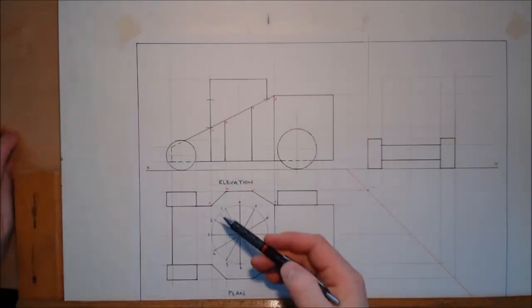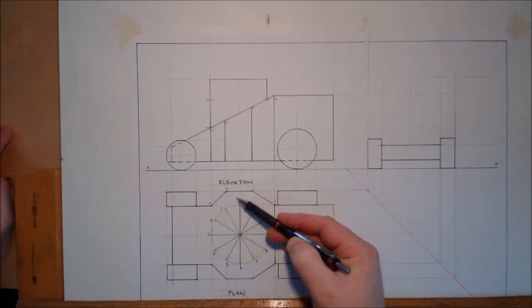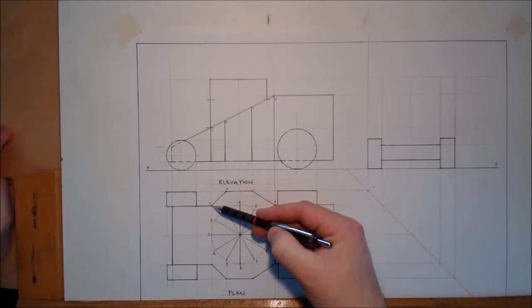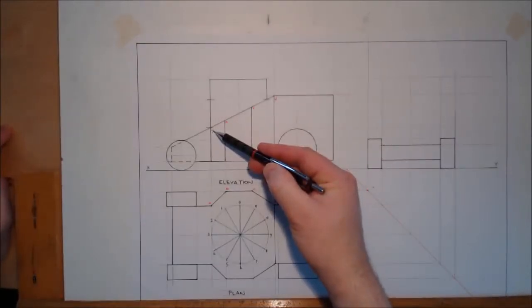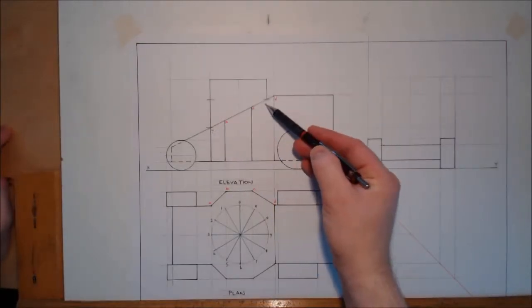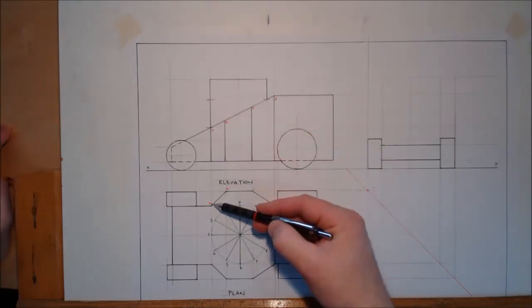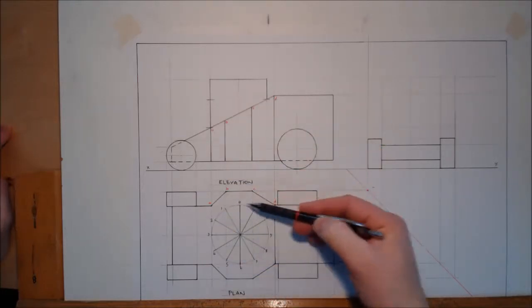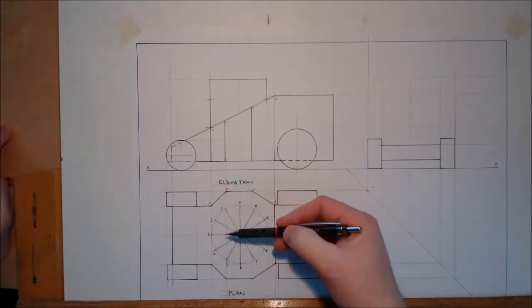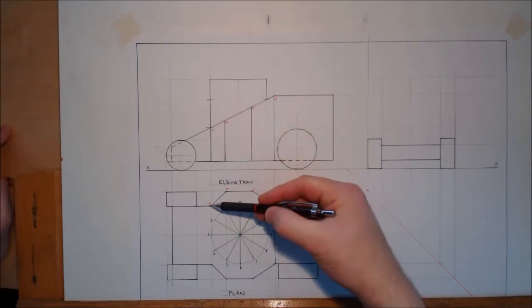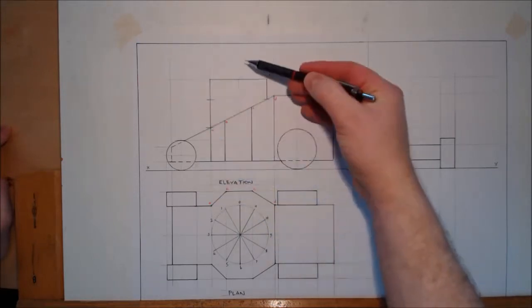Now, what I've done here is I've labeled these edges here. I've called them A, B, C, D, and then I've carried those labelings up onto the front of my elevation. A, B, C, D. Now really, I probably should have labelled them on this side, because that's quite a bit of a mistake, but that won't affect us too much. Really, those letters I have here are on the far side of the lawnmower.